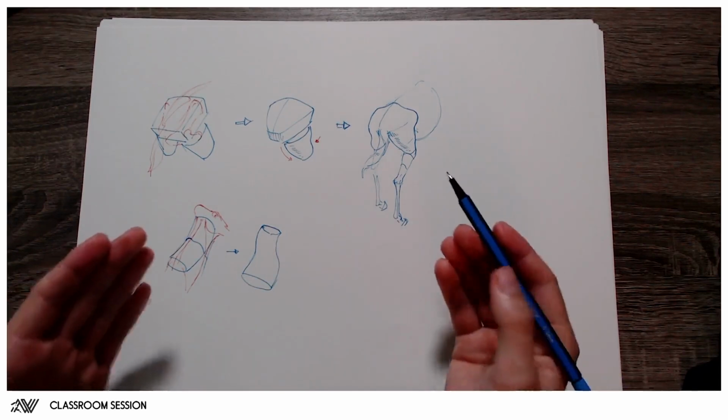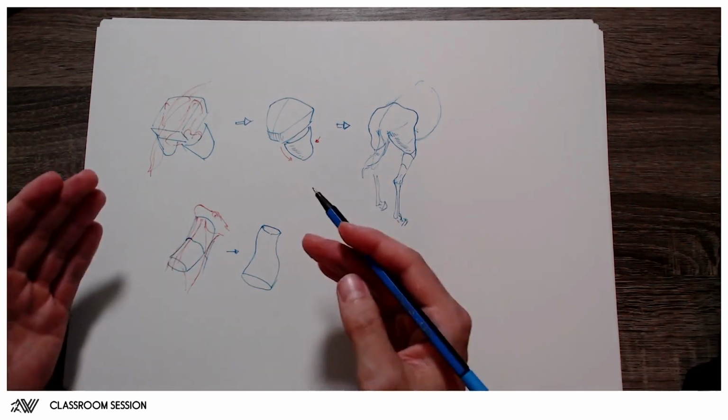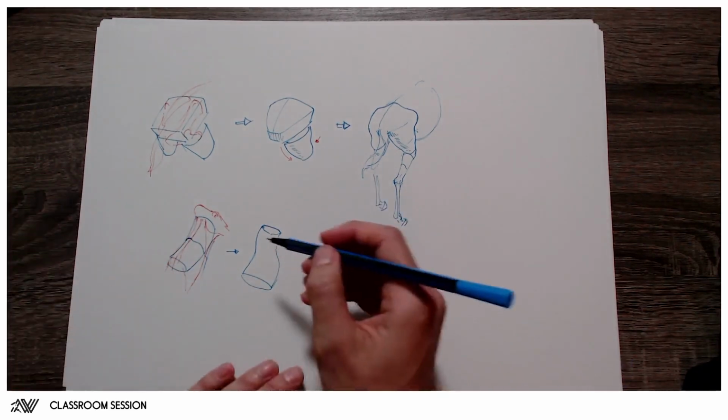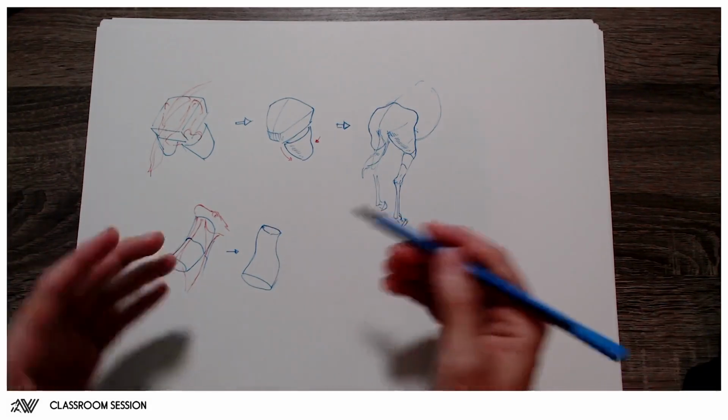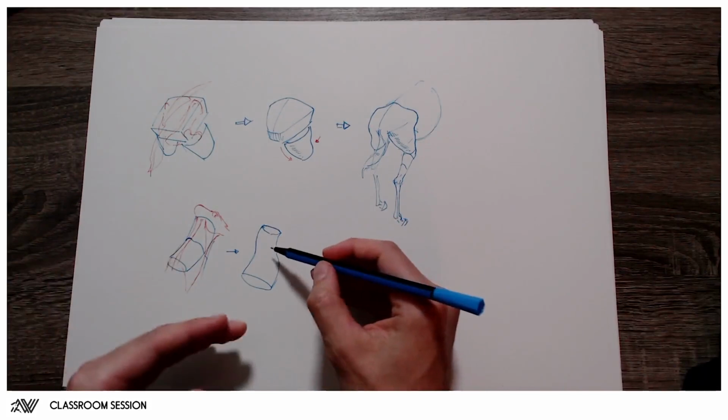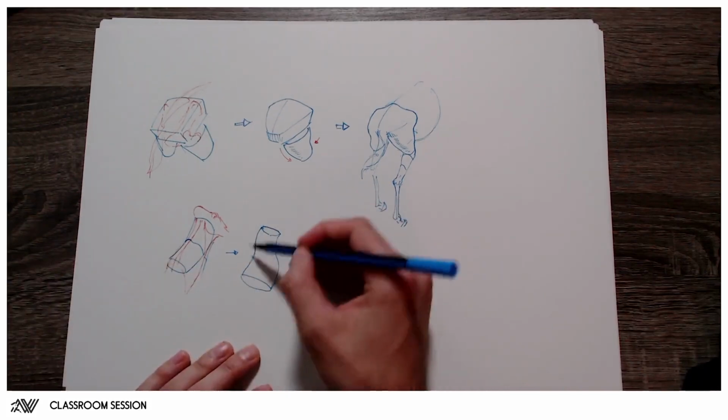So what we can then again do is use shape manipulation to better inform this simple cylinder.